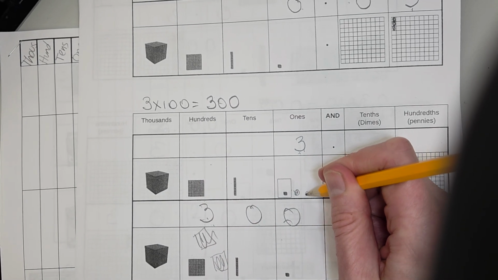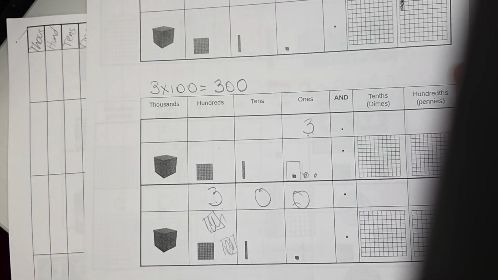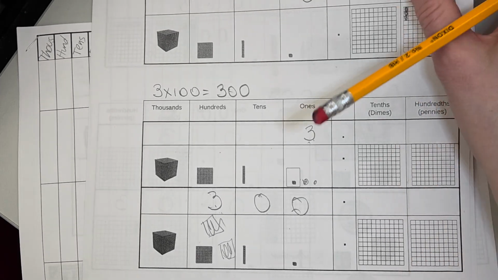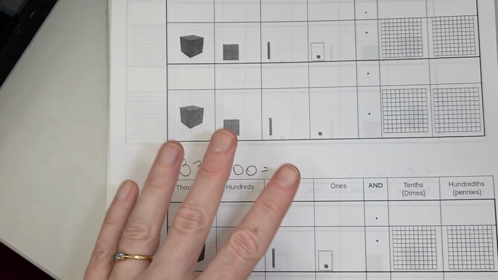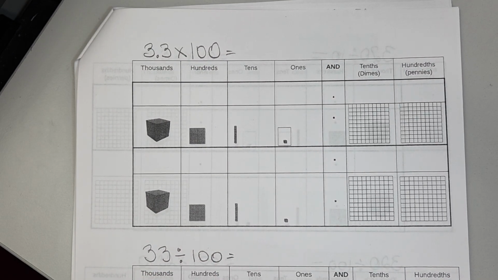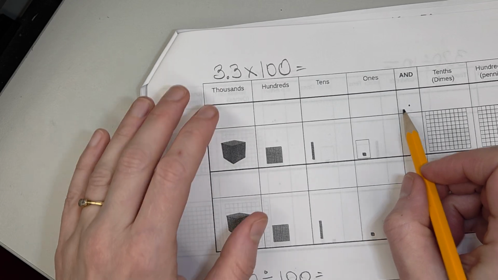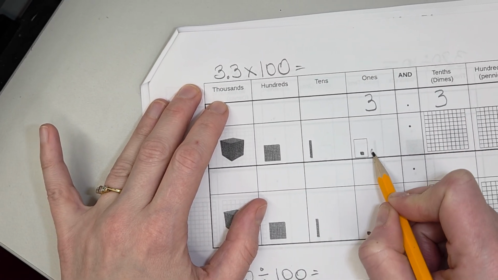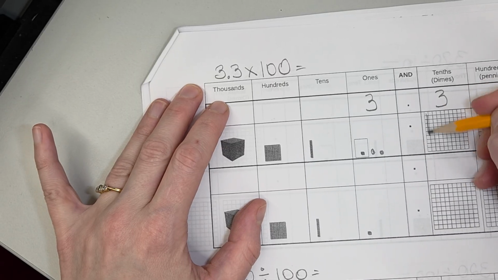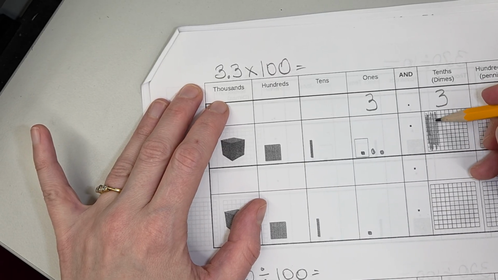Okay, let's put our 3 ones. Next page. All right, now we're at 3.3. Whoopsies. There we go. 3.3 or 3 3/10. So let's do 3.3. That means we have 3 ones and 3/10.